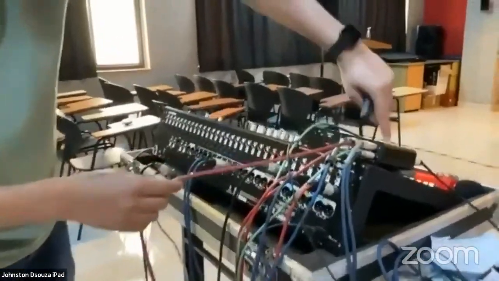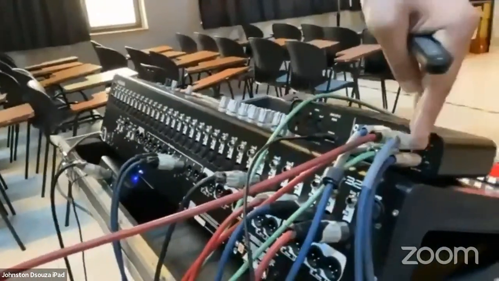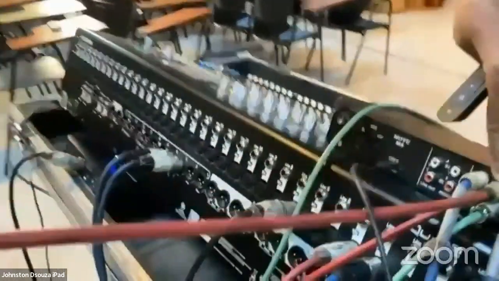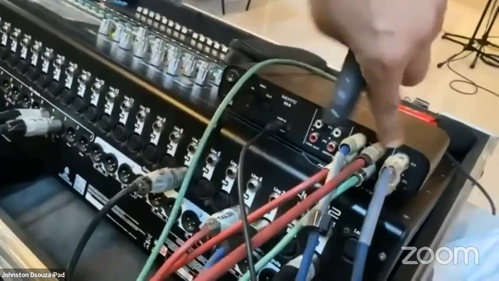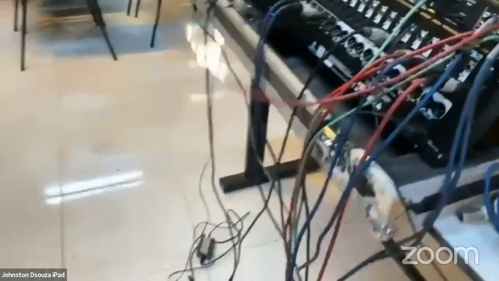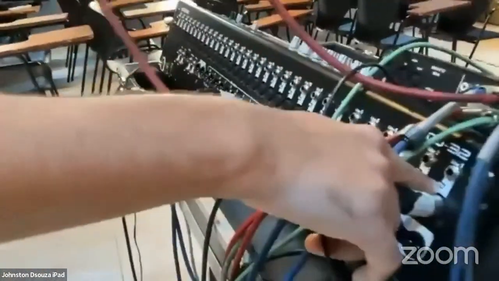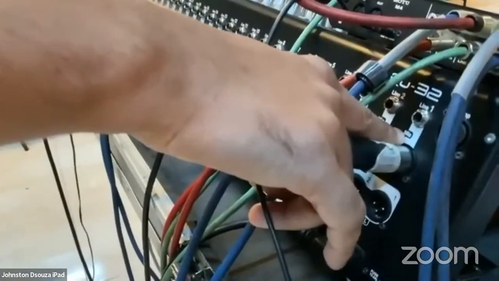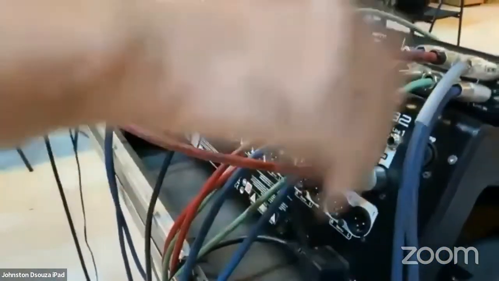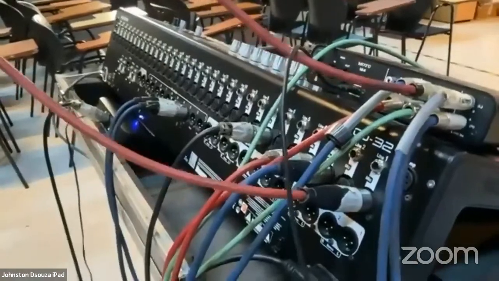These are 3 and 4 inputs, so don't look at this. This red cable is output number 1. Output number 1 is getting connected to input number 1 of the console. So this is the output that is going to be playing on the speakers.